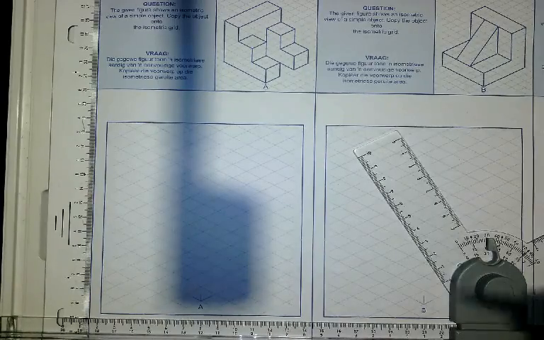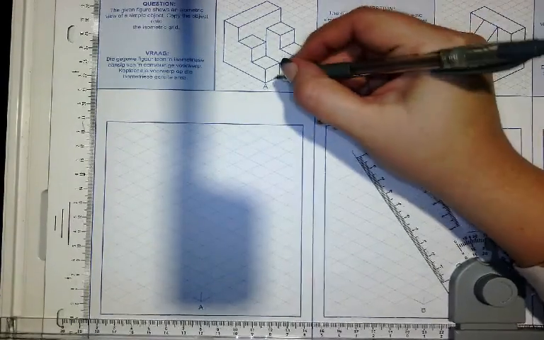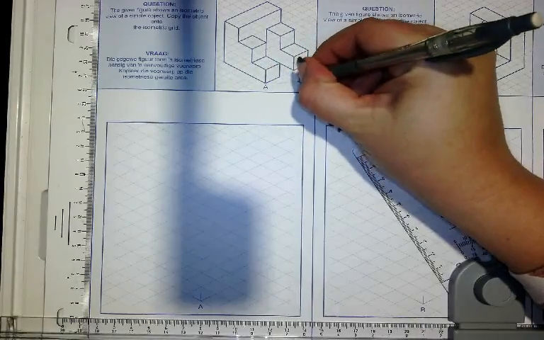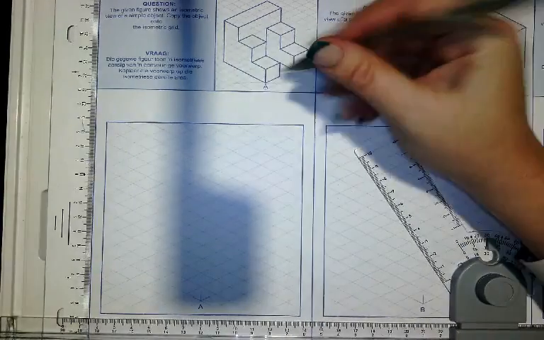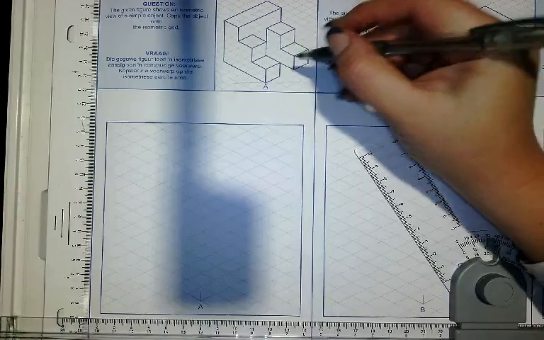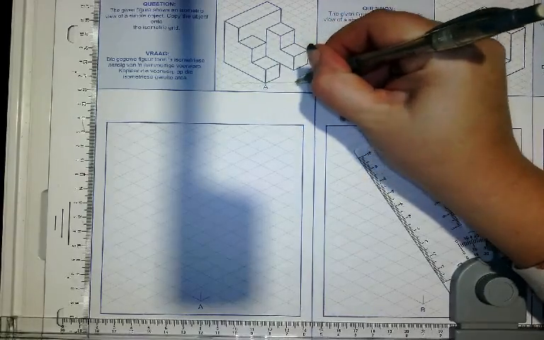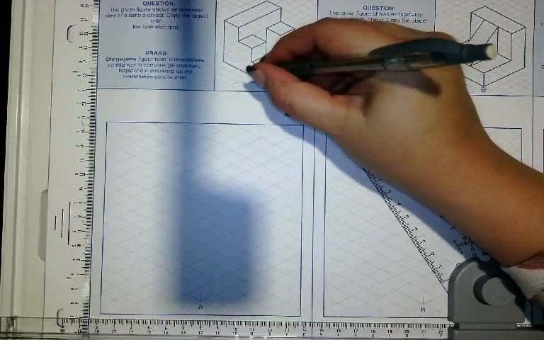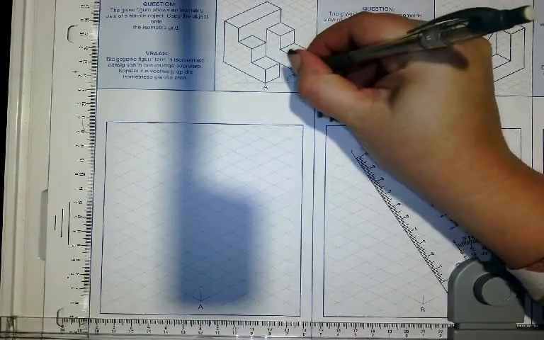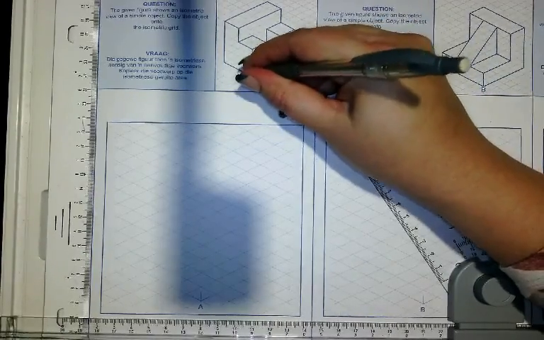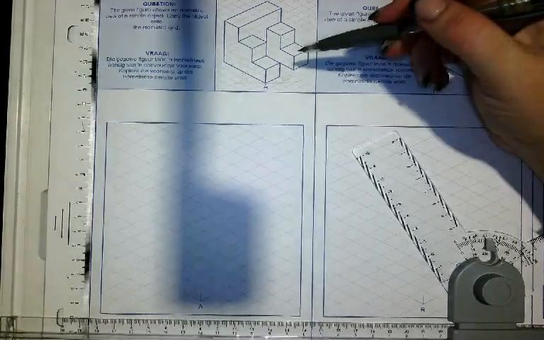Okay, so the first thing, a little bit of theory about this topic. When we look at these drawings, we are looking at a horizontal axis that I just drew in there for you guys, and then the drawing will be placed on 30-degree angles to both sides.